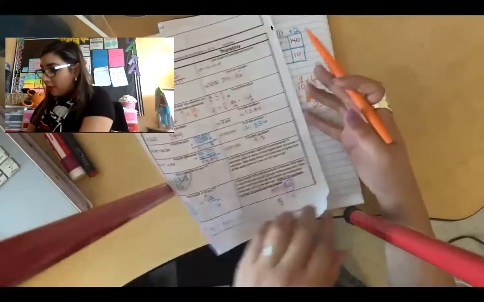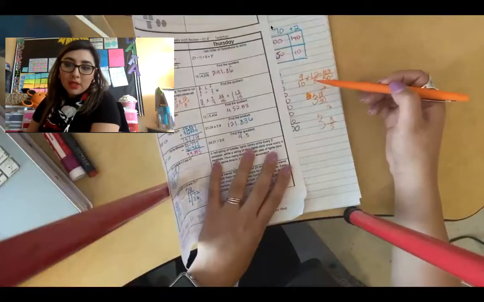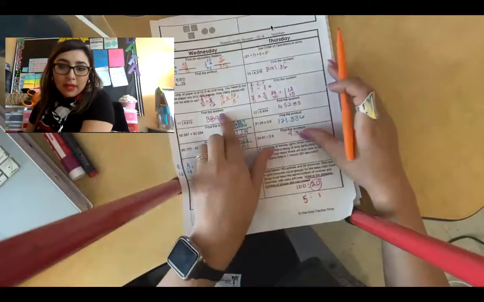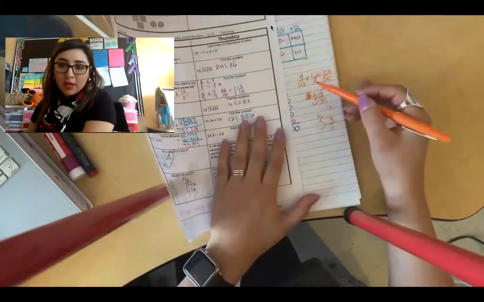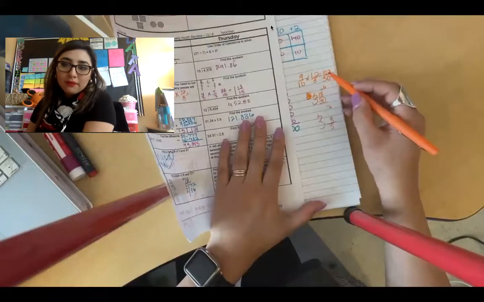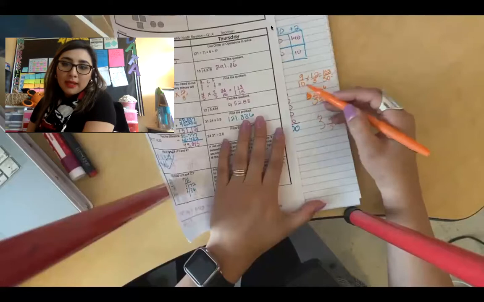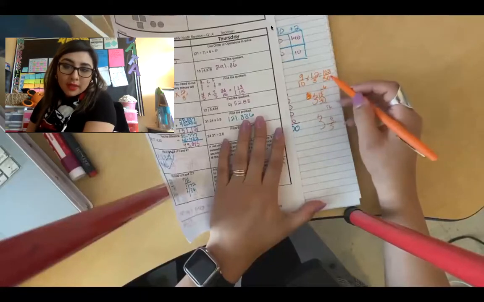So I set up 9/10 times 12/3, because I flipped 3/12 into 12/3. I literally flipped it right here. So 12 times 9 gives me 108. 3 times 10 gives me 30. So 108/30 is my answer.